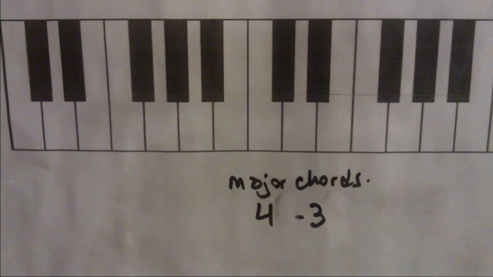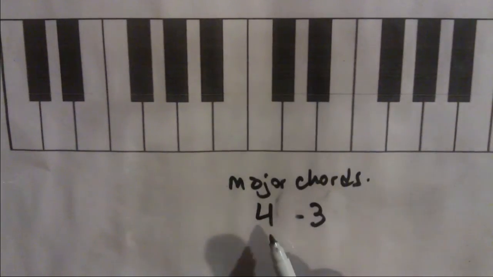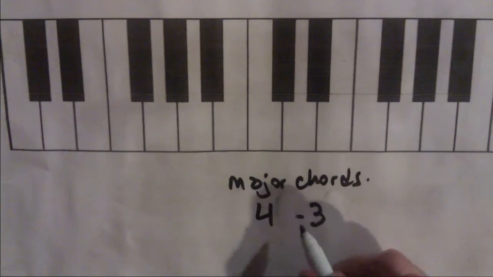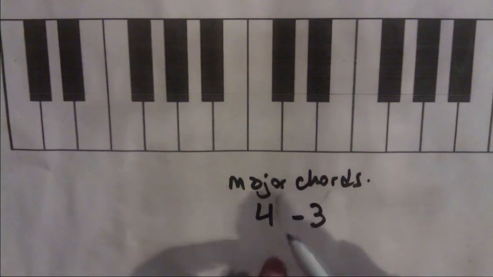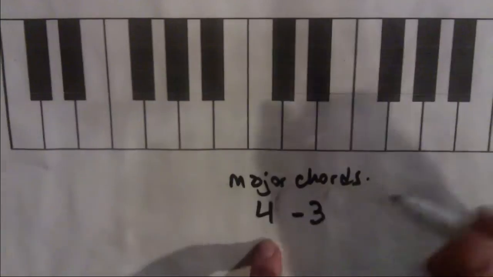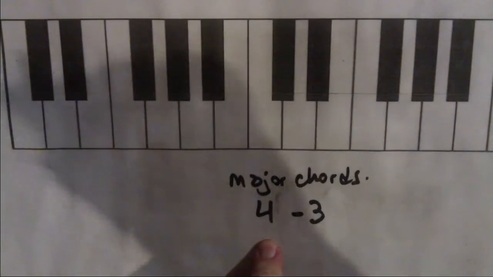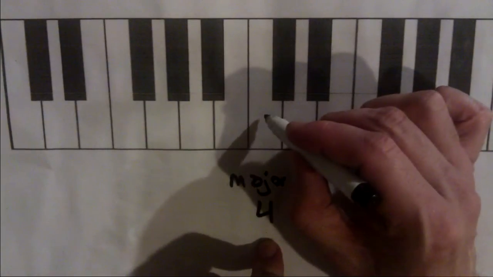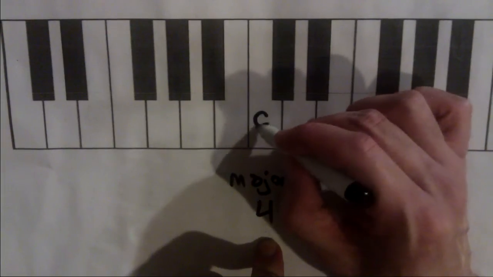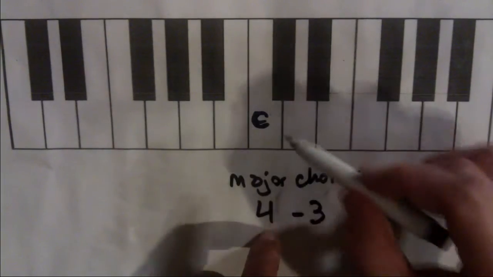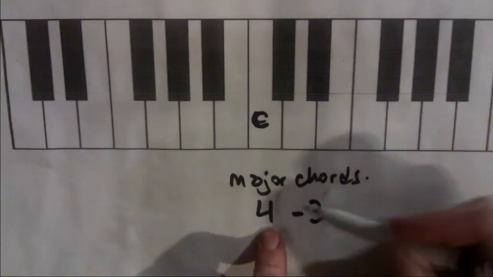The first type of chords we're going to be looking at is the major chords. Major chords have a structure of 4 semitones and 3 semitones. When I say 4 semitones, I'm going to explain now. For example, we are going to build the most common C major chord by using this structure.